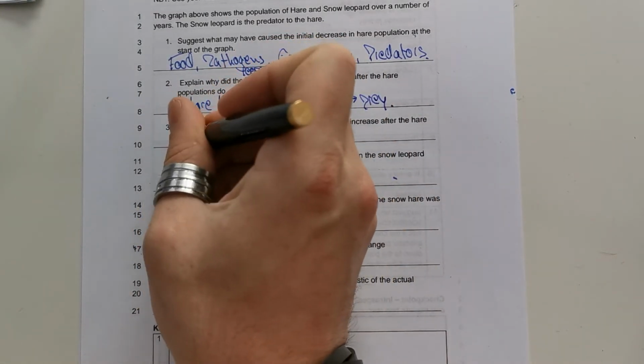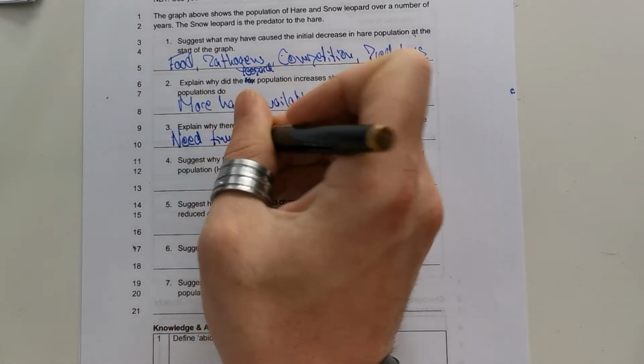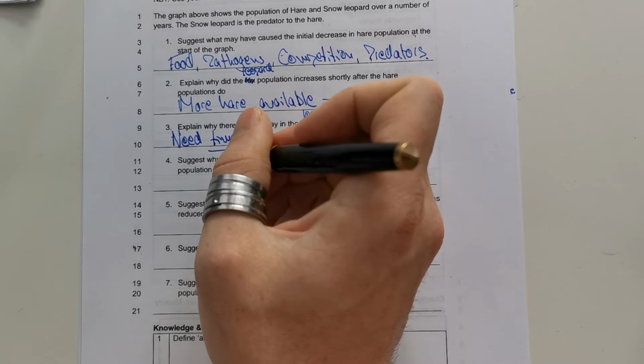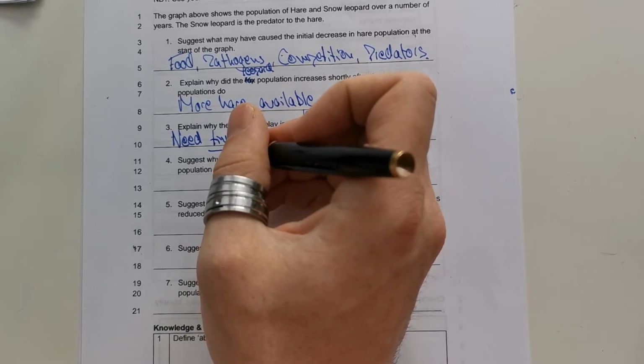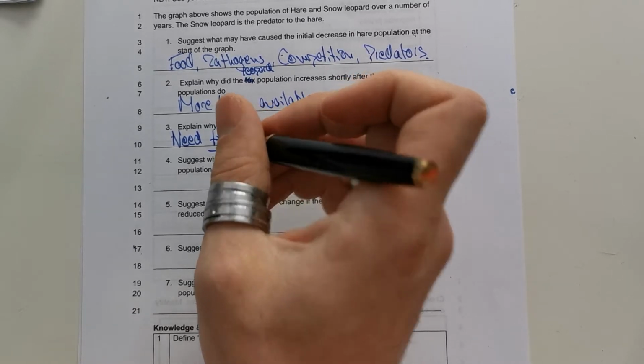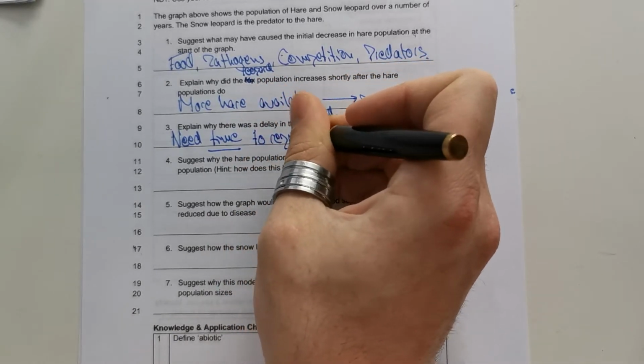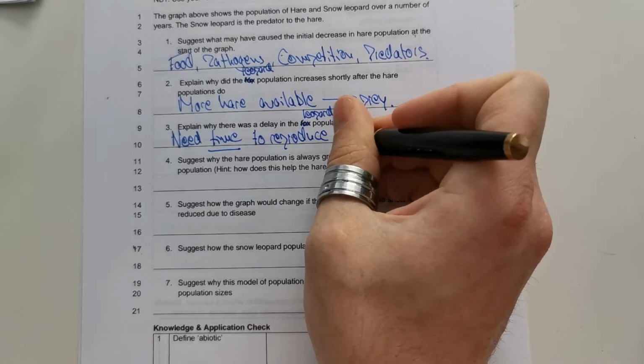Because the populations themselves need time to gain that food, to gain strength, to survive. Then they've got a greater chance of reproducing. That reproduction takes a period of time, so it needs time to reproduce and grow in number.